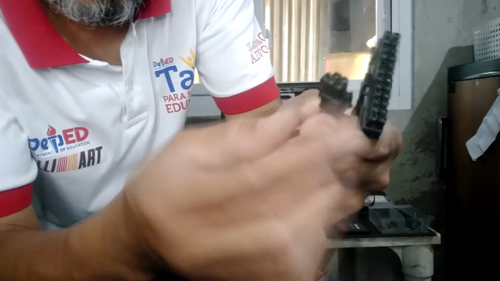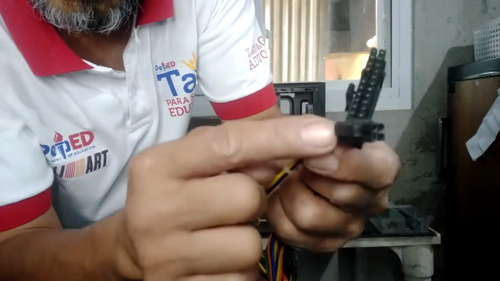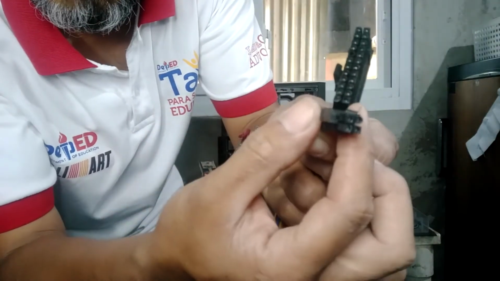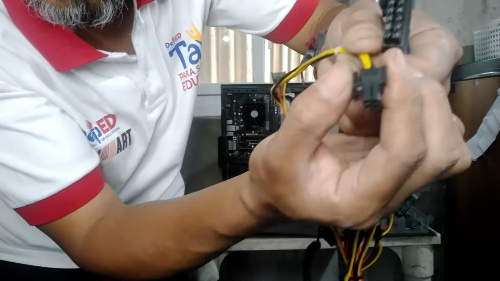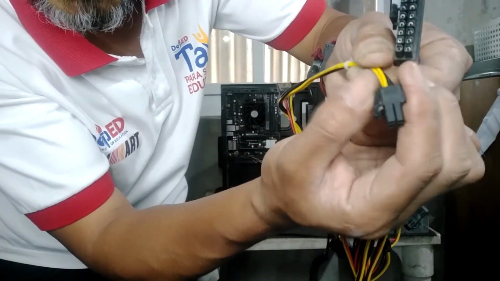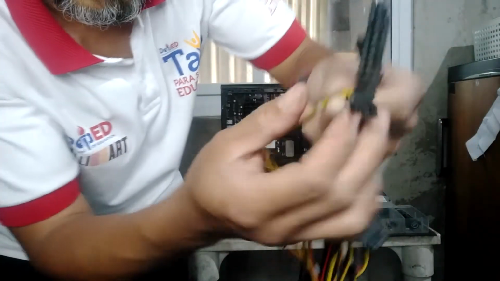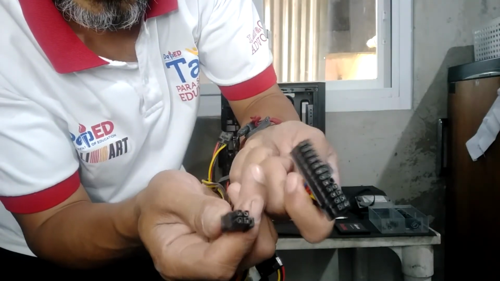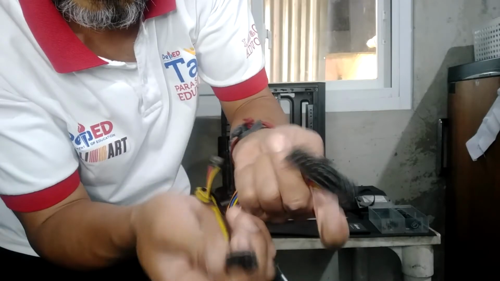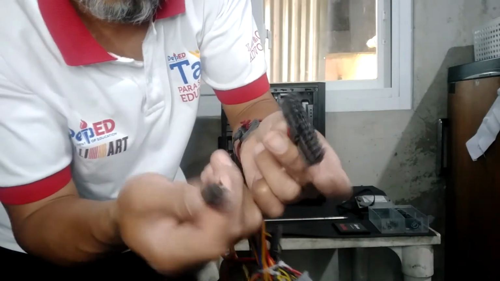Same with the 4-pin. Meron siyang lock. Ito yung lock. Yan. Pag pinipiga natin yan, nire-release niya yung pagkakalock niya sa motherboard. Ganun, no? Okay, so you cannot put this in the wrong way since meron siyang tinatawag nating alignment. Hindi natin mapagbabaliktad.